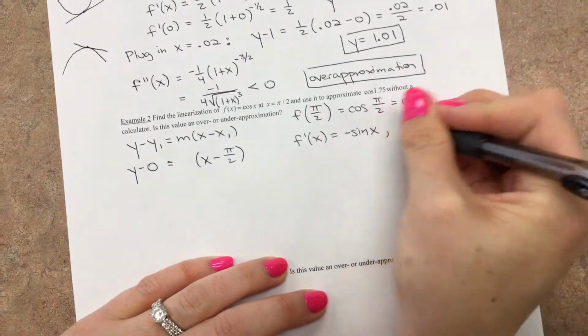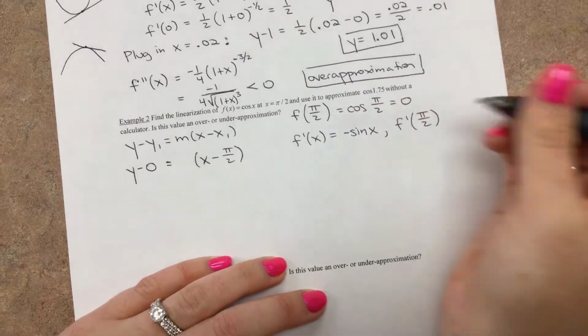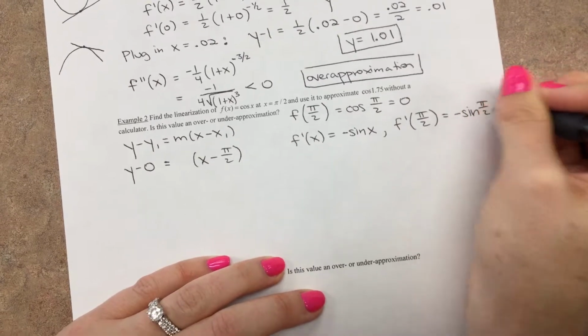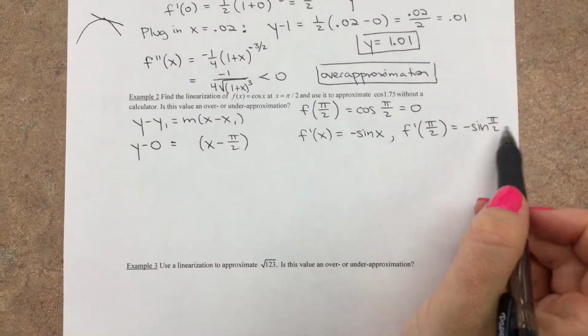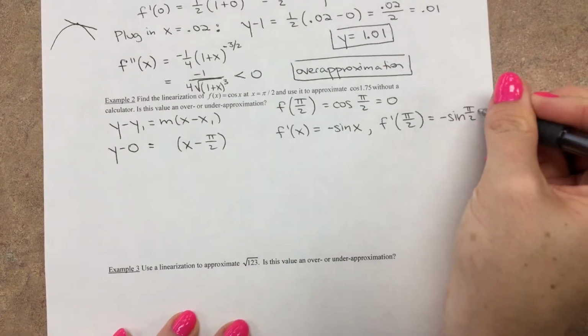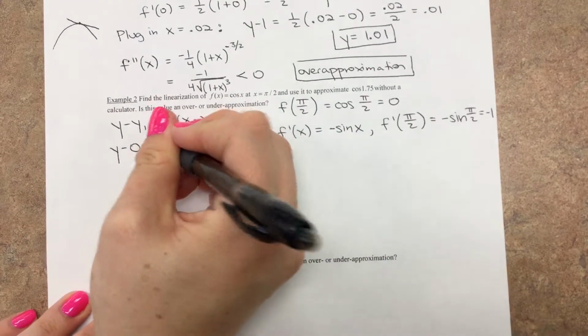Then if we wanted to know the actual slope at the point of tangency, we plug in the pi over 2. So we'd have negative sine of pi over 2. So sine of pi over 2, again, tip top of the unit circle, the y value would be 1. But then, of course, we've got a negative sign, so this would be negative 1. Okay, so that is your slope.